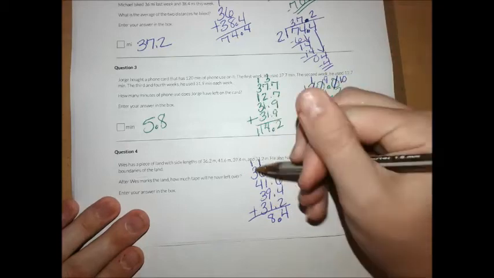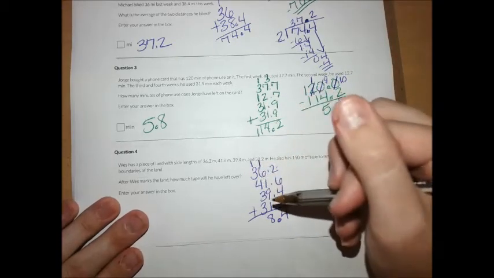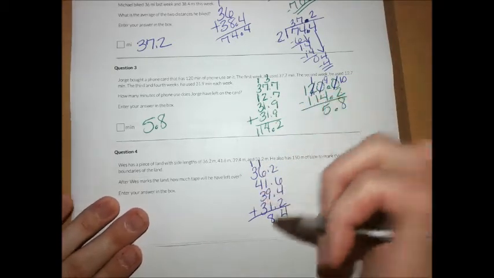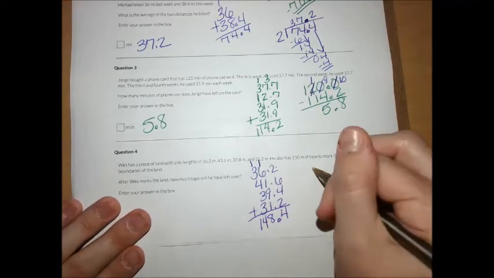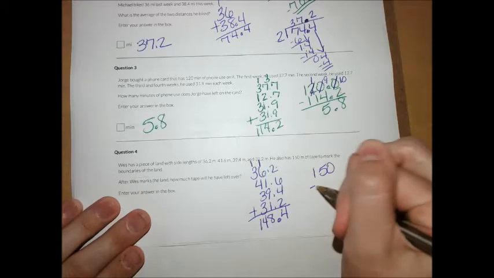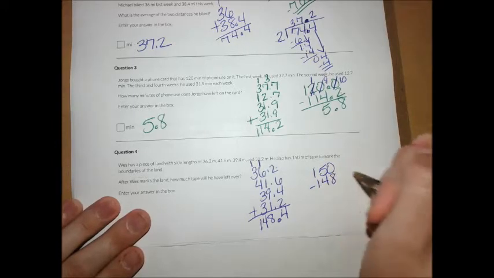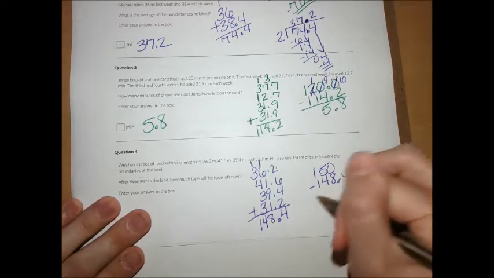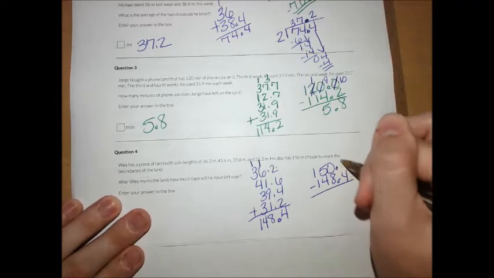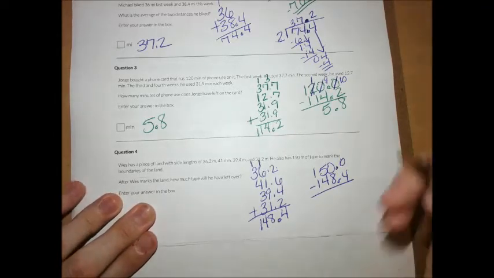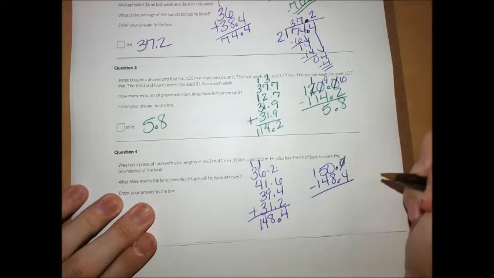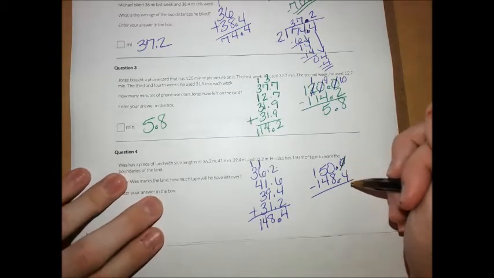Okay, he had 150 meters to begin with, and I'm going to subtract 148 and 4/10 from it. I need to add this decimal here to make sure that those are lined up. I'm going to have to borrow because 0 can't subtract 4. Can't borrow from that 0 yet. I'm going to have to borrow from the 5. It's going to become 4.